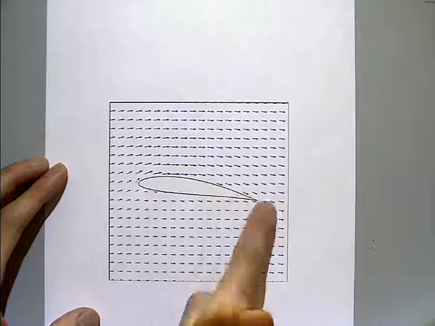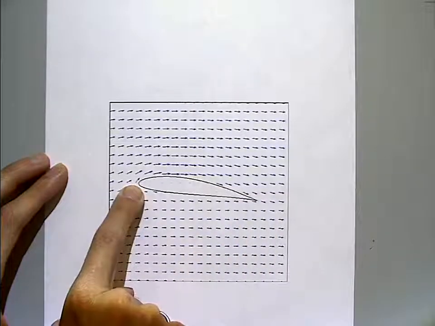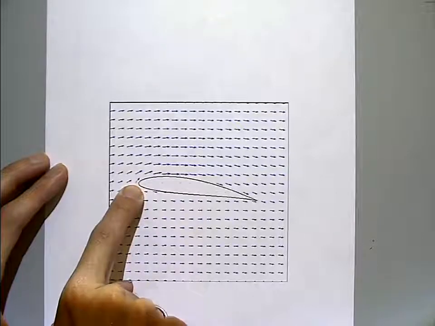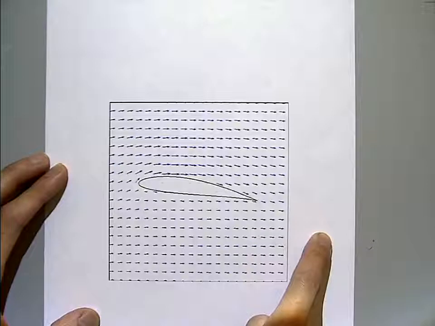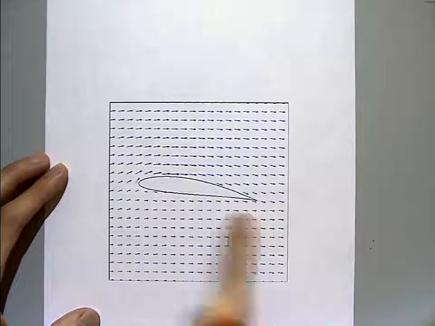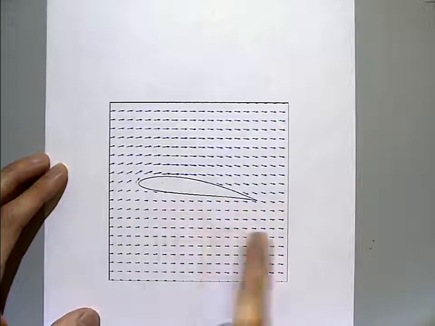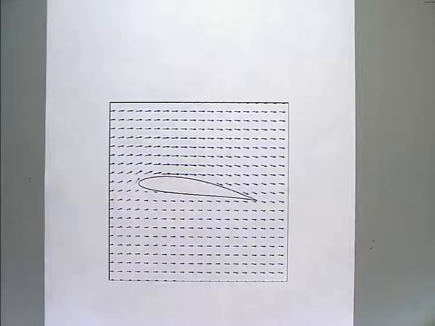And on the upper surface, you can see air hits the leading edge here, slows down, and kind of hugs the surface, then going around here. Same thing down here. The bottom edge is a little bit more smooth, so the air doesn't get disturbed very much. But up here, we have this kind of shape. And this is how we get lift from our airplane wings.